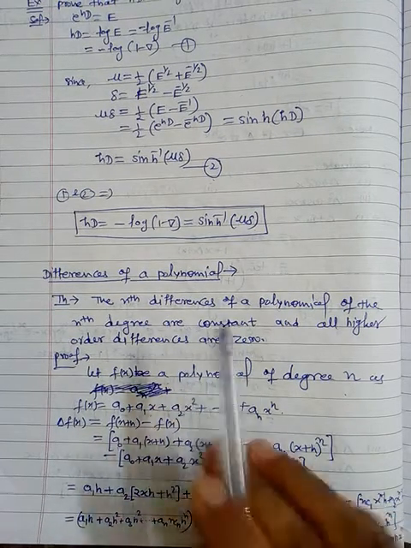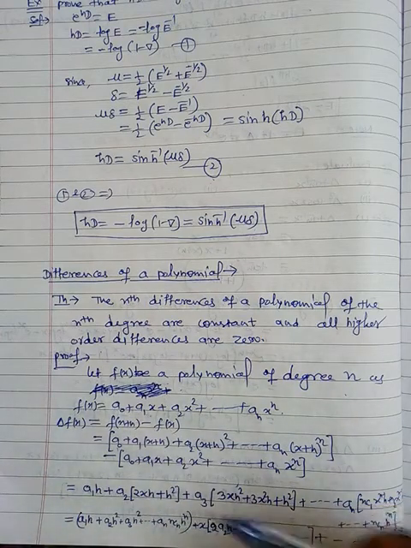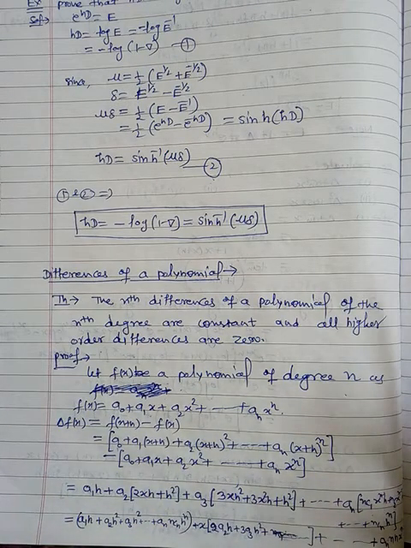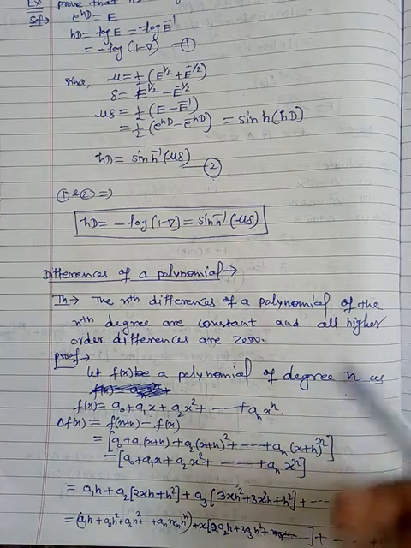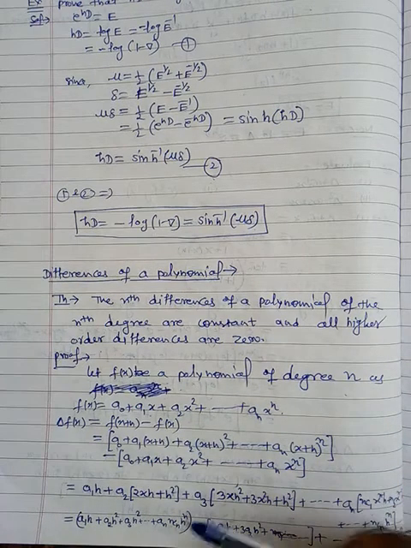That means if we have a polynomial of degree n and we are finding its nth differences, then that will be constant, and if we are finding the (n+1)th, (n+2)th differences, then all these are 0. So we have to prove this.